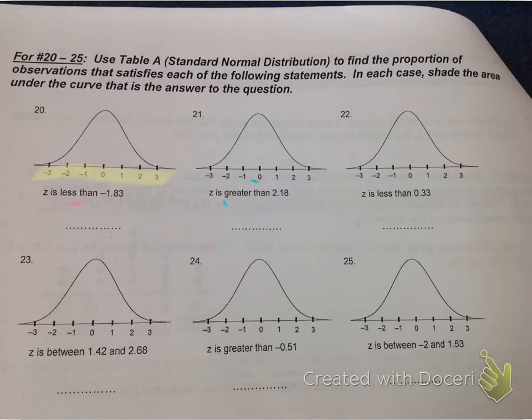Well, today you'll notice our z-score is not a 1, 2, or 3 standard deviations, or -1, -2, or -3. Here, this problem says z is less than -1.83. We need to find the percentile or the proportion that represents this area.